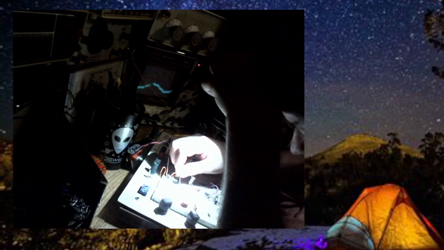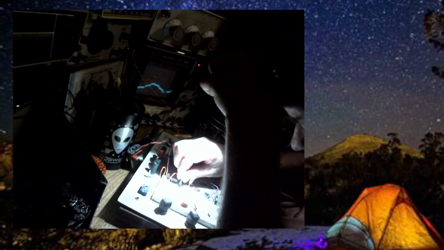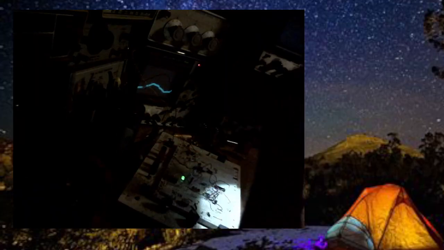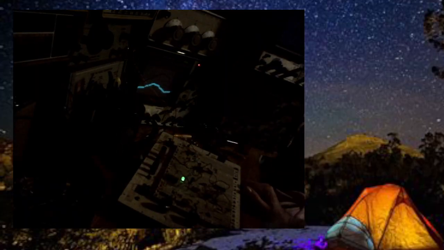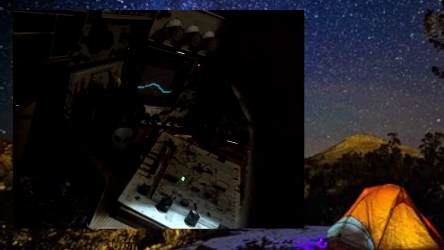Alright, I just reverse biased that diode. God damn it. Now the green one's lit, but the red flat one is not working.